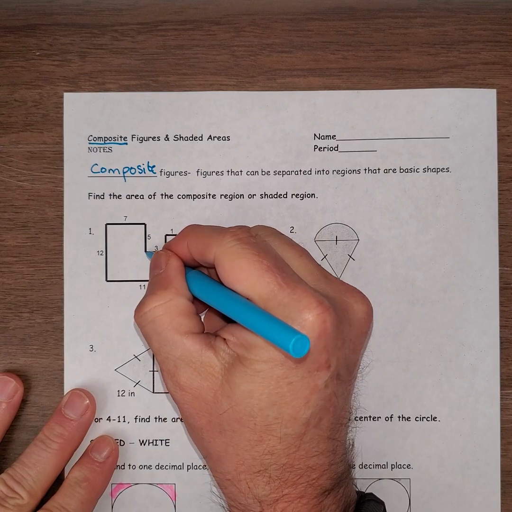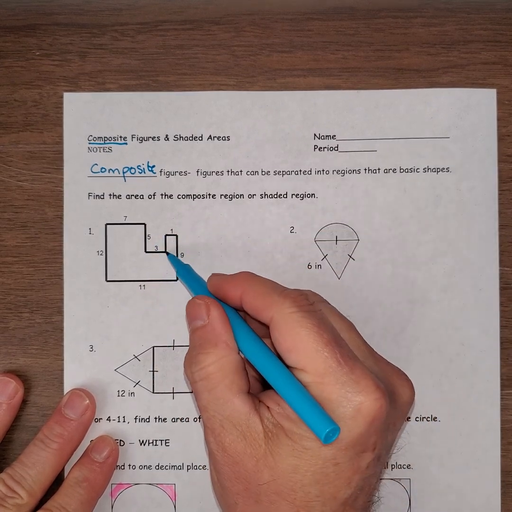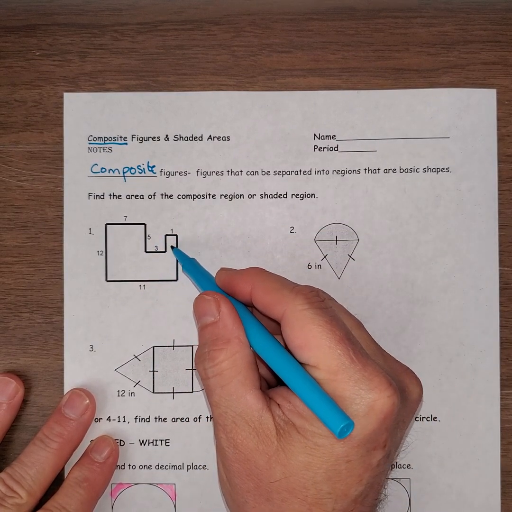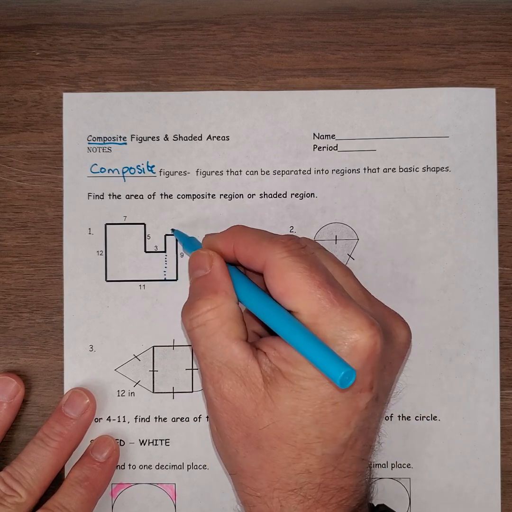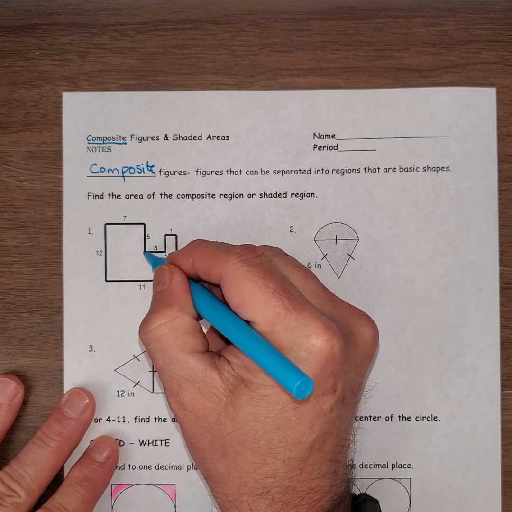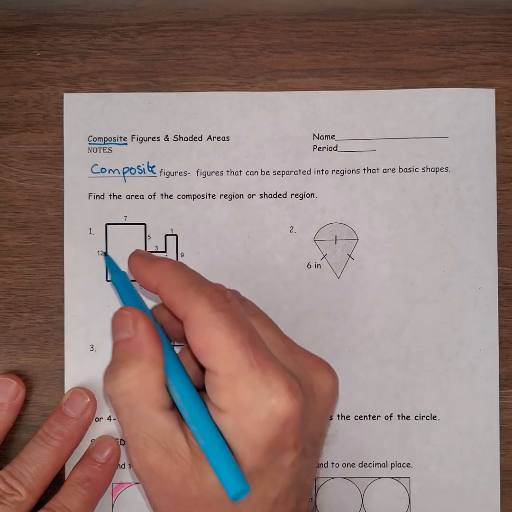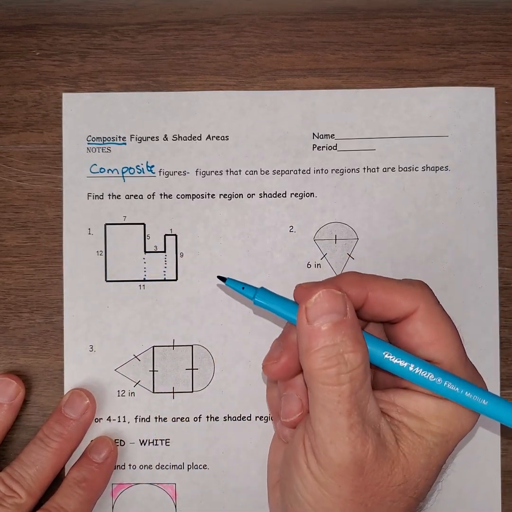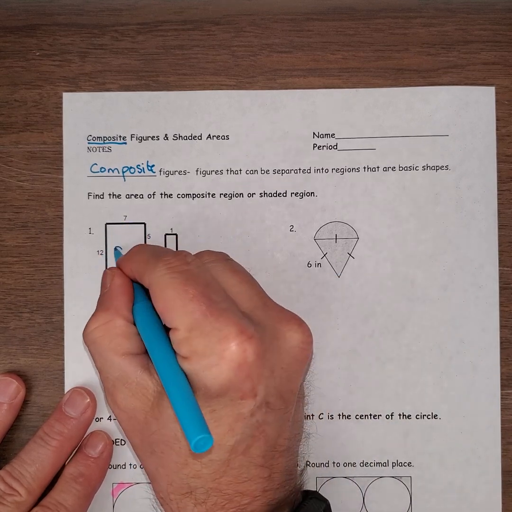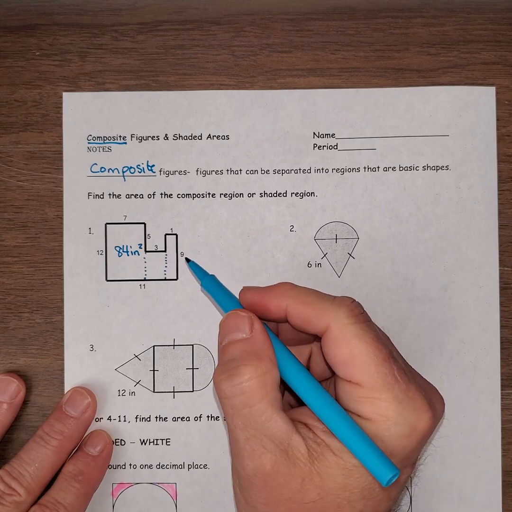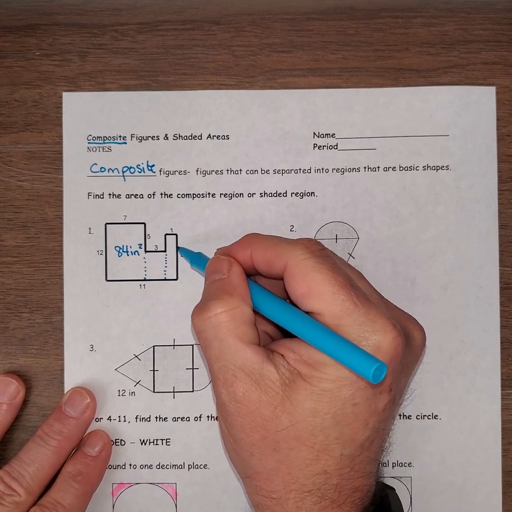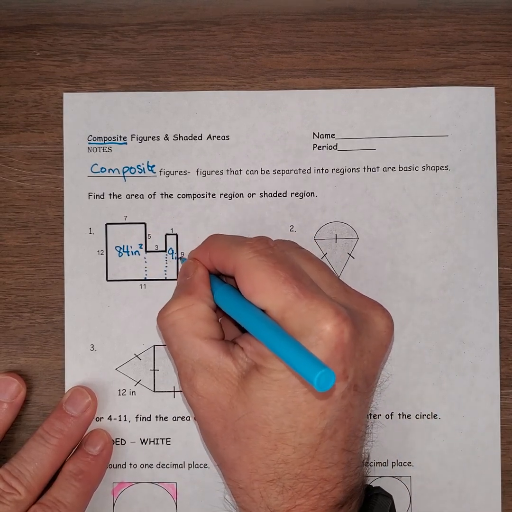On this one, we need to break it up into parts. If you tried to break it up this way, it wouldn't work because you don't know what this one is, right? So probably best to come down this way. So we'll have a 1x9 rectangle. Then we got this one here. So rectangles are just length times width, right? So 12 times 7 is 84. We'll say inches squared. And then this one right here is 9 inches squared.